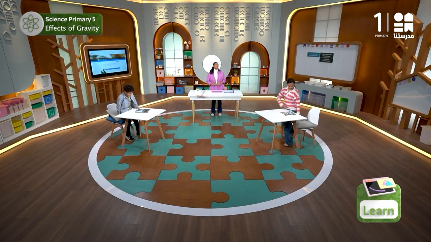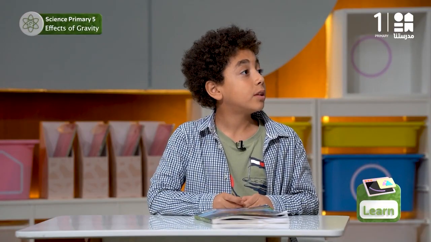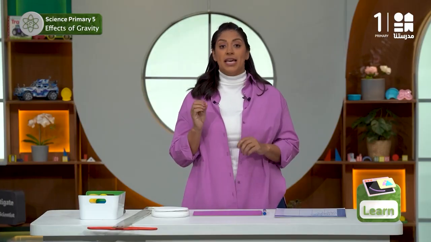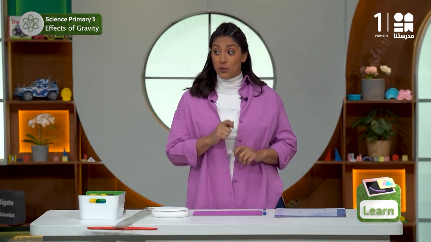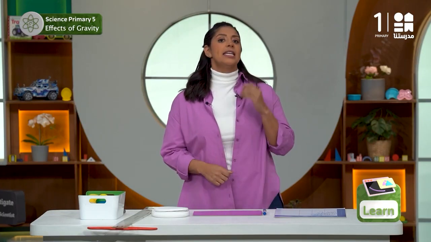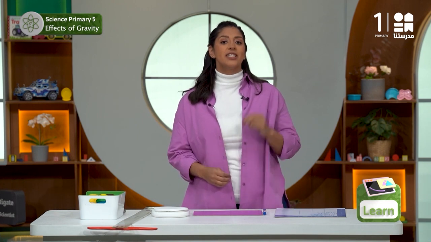So, after doing the experiment, what did you observe, Yassine? We observed that the metal ball hit first. Yes, it hit first, although they were both the same size. Now, why do you think that happened? Maybe because the ball is heavier? Exactly, because the surface area of the object is consistent.